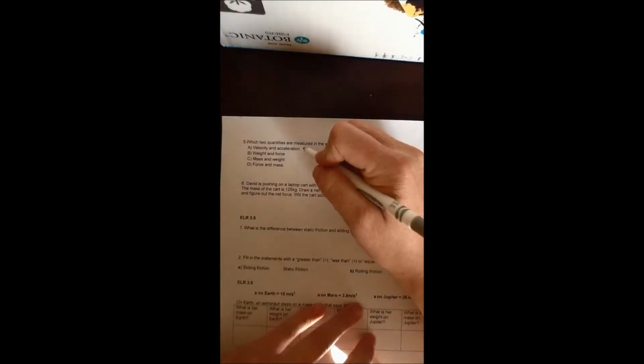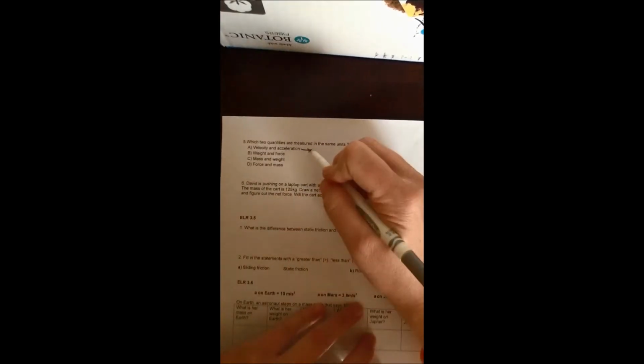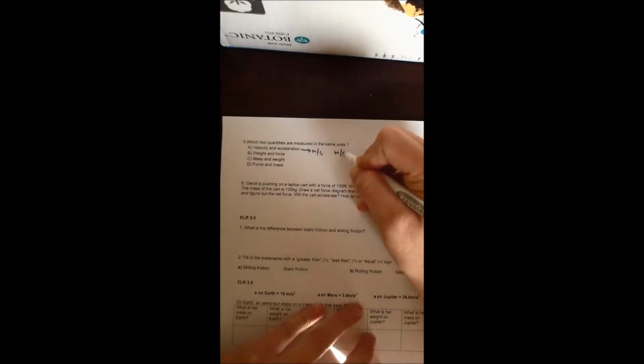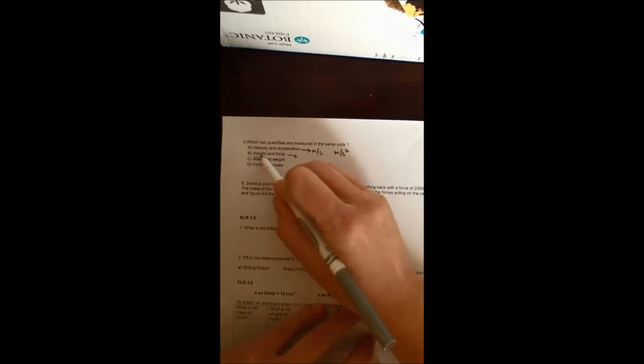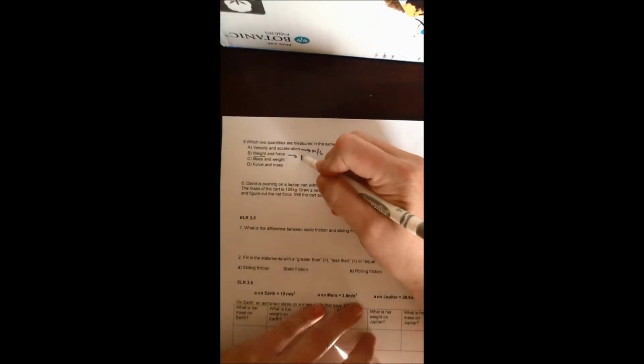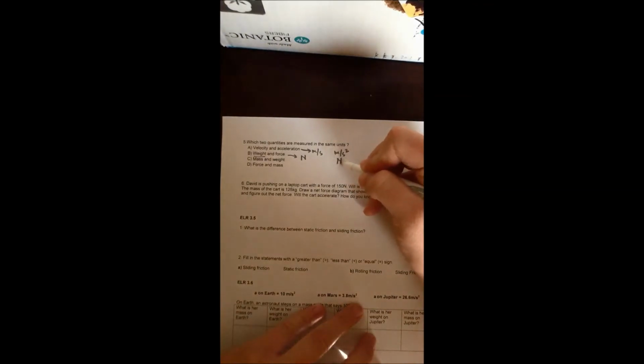The first question is number 5, I guess, from ELR 3.2 to 3.4. Which two quantities are measured in the same unit? Let's write out the units for these. Velocity is measured in meters per second, and acceleration is measured in meters per second squared. Weight and force: weight is a word that means the force caused by gravity. It's measured in newtons, and force is also measured in newtons.